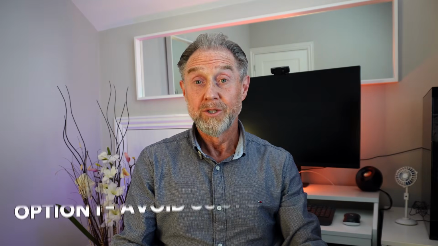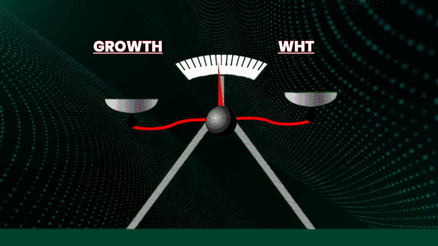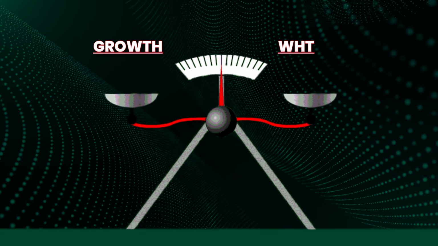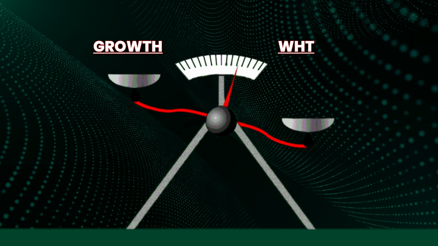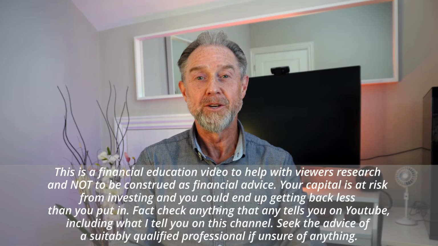So let's look at 3 potential options. Option 1, choose funds with lower or no US exposure. This sounds sensible, but do you really want to miss out on the potential for future significant growth that the US companies have historically provided? The trade-off is losing that growth potential to eliminate US withholding tax. Not a very good trade-off if you ask me, but the choice is yours at the end of the day, and I'm not here to tell you what to do.